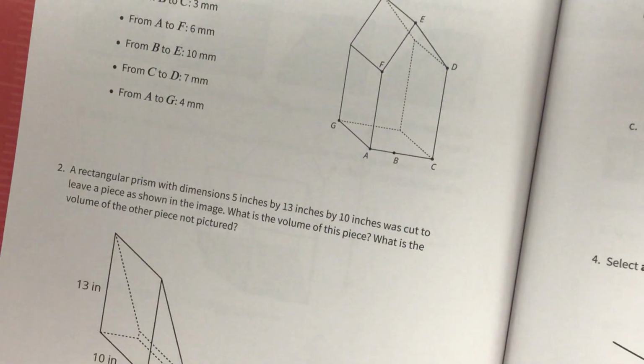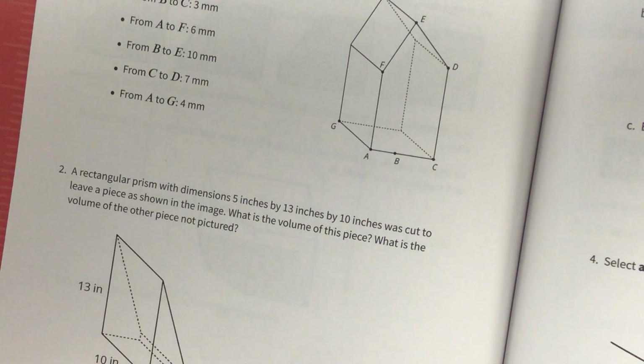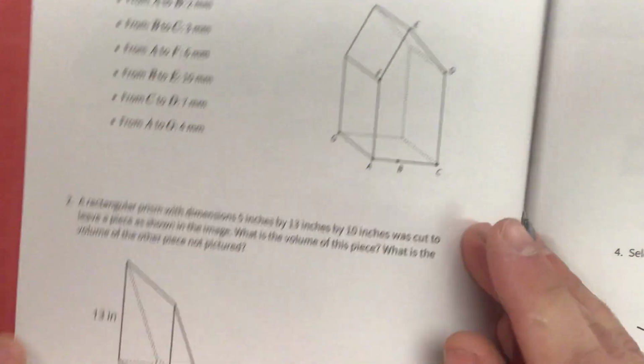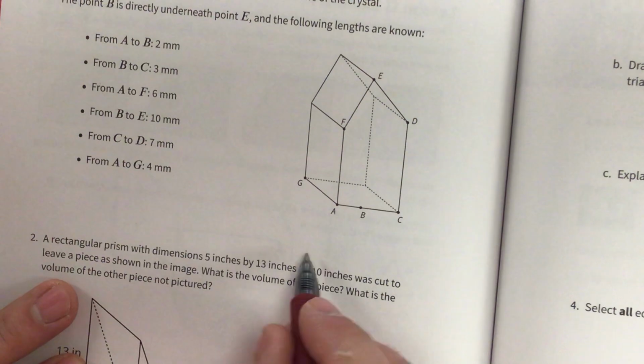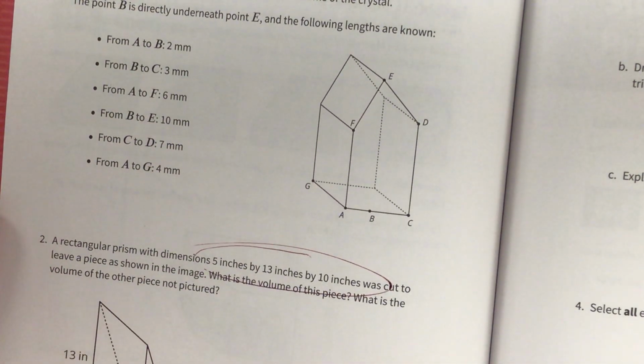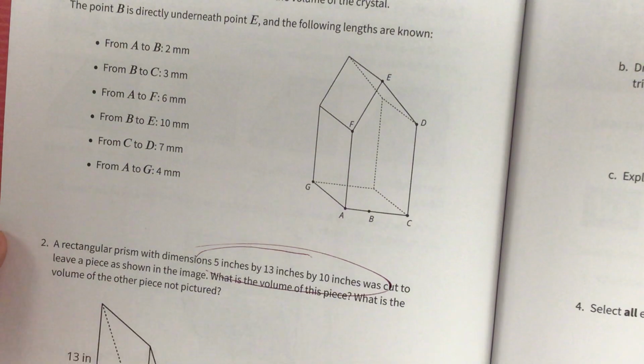Kellen, would you read number 2, please? A rectangular prism with dimensions 5 inches by 13 inches by 10 inches was cut to leave a piece as shown in the image. What is the volume of this piece? What is the volume of the other piece? All right, so this is a two-part question. You have a rectangular prism that has these dimensions. Figure out the volume of that.